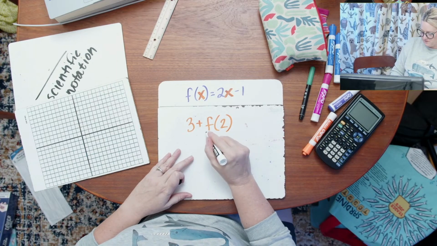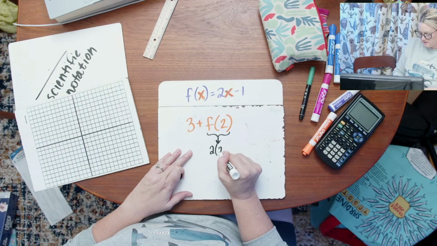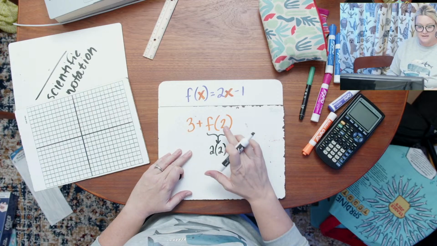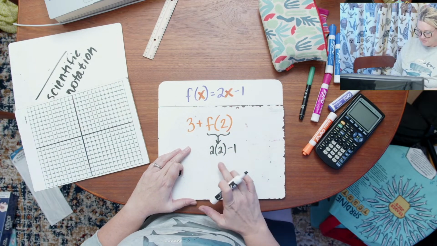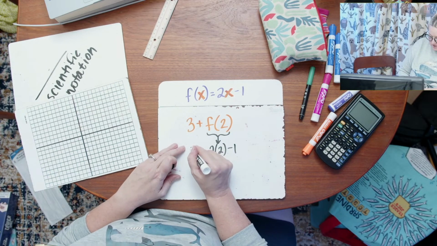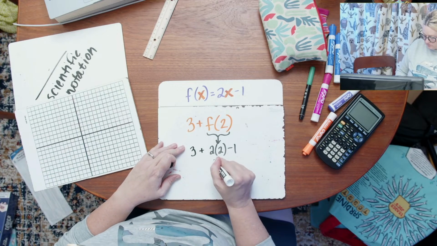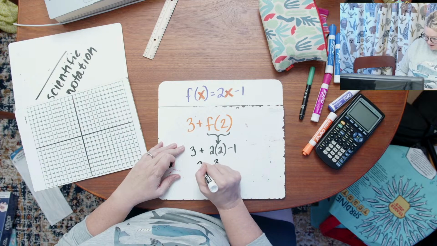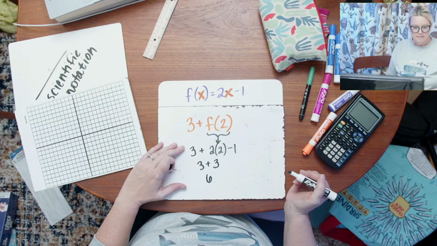And f of 2 is going to be 2 times 2 minus 1, because again, whatever's in the parentheses is just what I replace that x with. So 2 times 2 minus 1, but I've still got this 3 plus. So we've got 4 minus 1 is 3. So we've got 3 plus 3, which is 6.